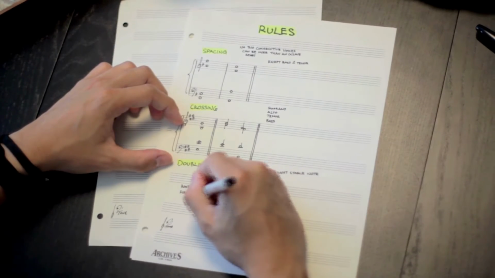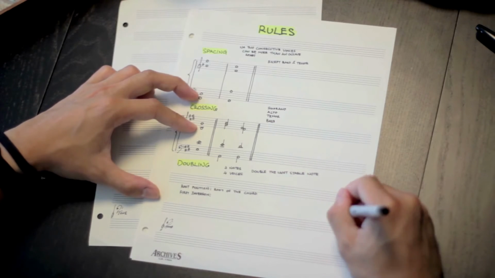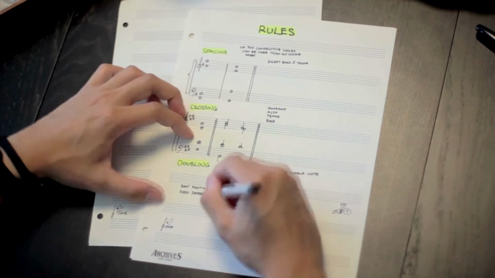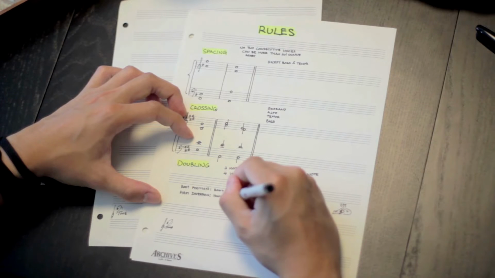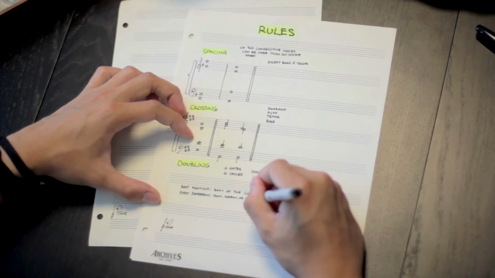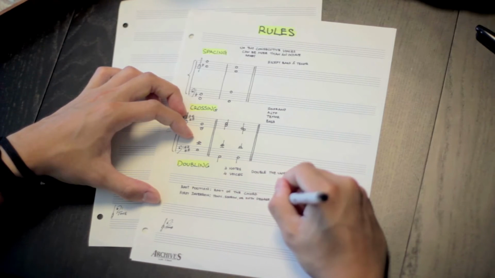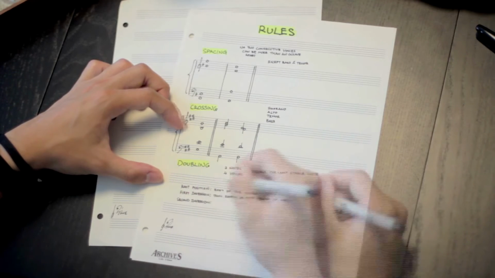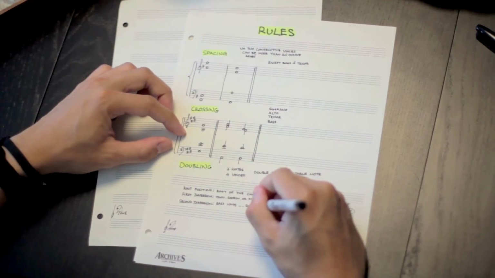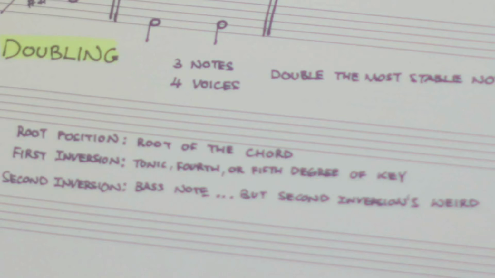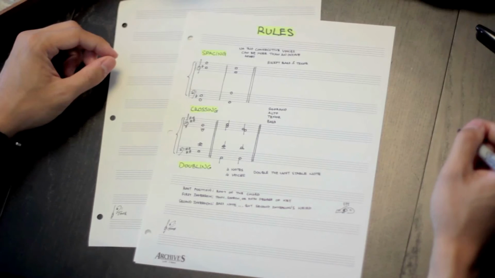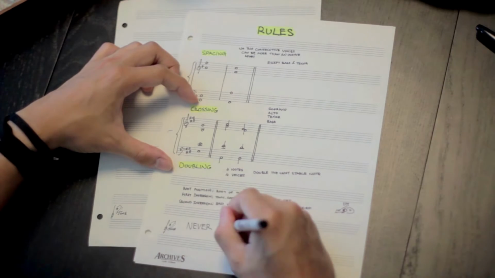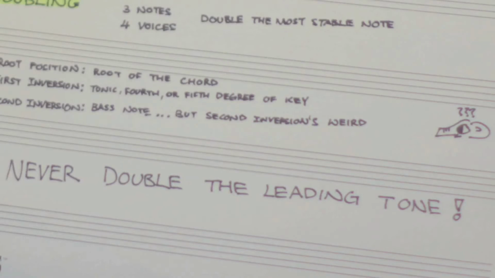In first inversion triads, however, things get more complicated and depend on the chord's function. A simple rule of thumb, though, is to double the chord tone that is either the tonic, the fourth, or the fifth degree of the key, whichever is in the chord. However, if voice leading requires something else, you should feel free to do so. Second inversion triads always double the bass, but that's because second inversion triads have very specific uses in four-part writing, which we'll cover in a later video. One incredibly important rule, though, is that you should never double the leading tone in a dominant function chord.